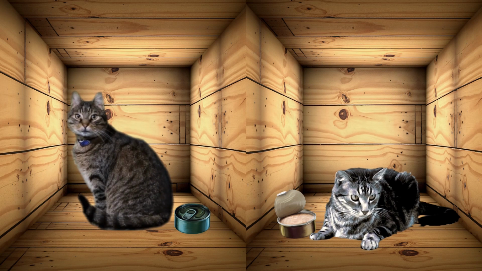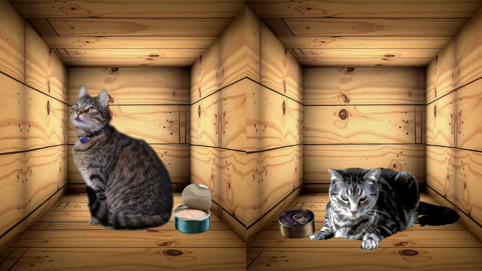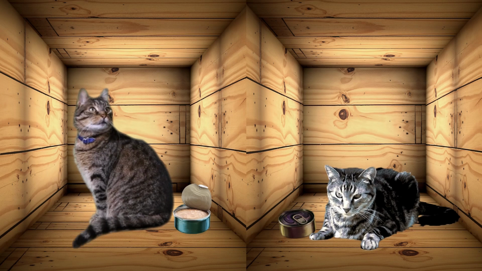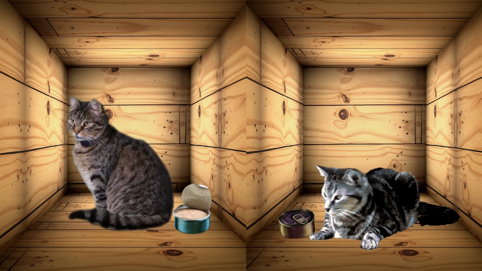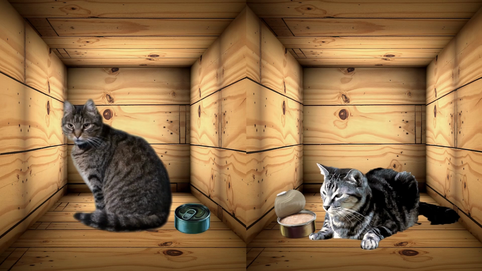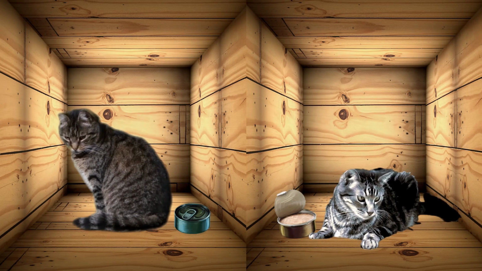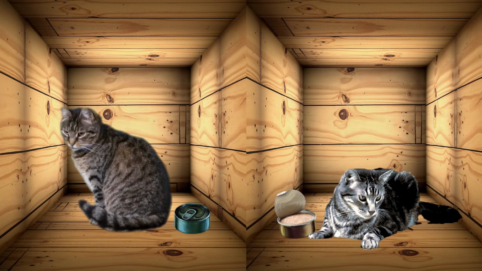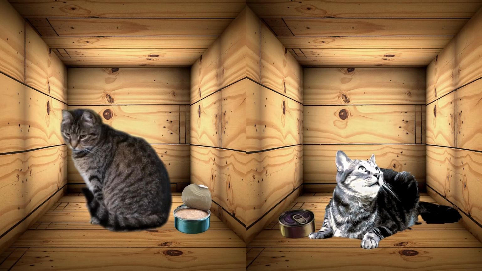Incidentally, this doesn't have to be 50-50. We could arrange our experiment so there was a 90% chance of the can on the left opening, and only 10% for the can on the right, and the same number of possible states exist, just the odds change. With just one cat, we only have two states. That cat is fed or hungry.